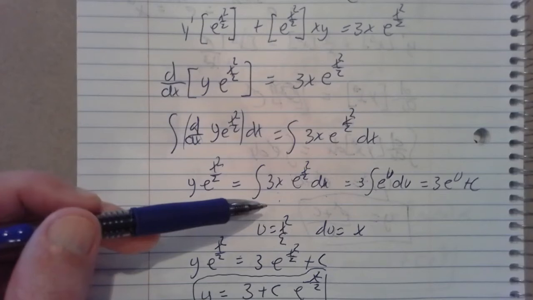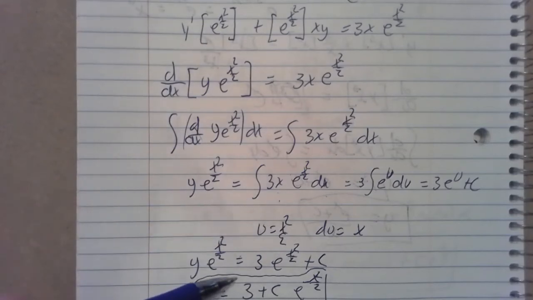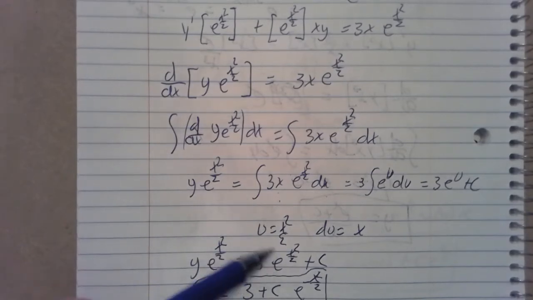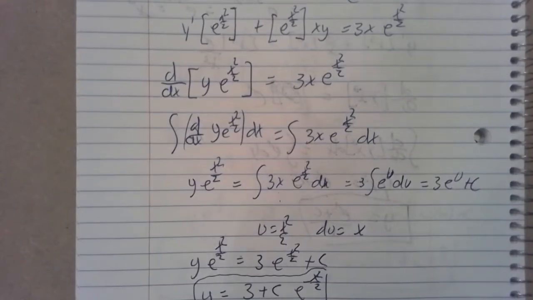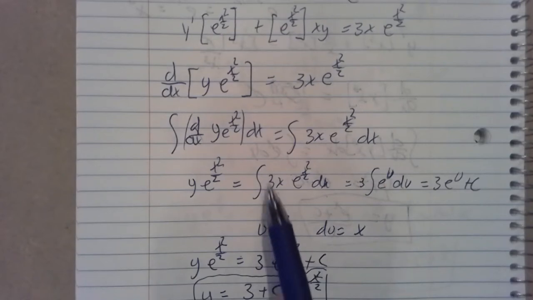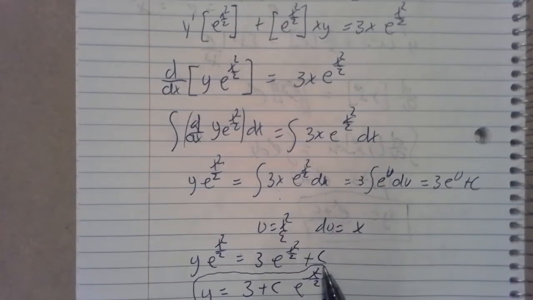When I do that u sub, I get antiderivative of e to the u is e to the u. That gets me here. Don't forget the plus c. The plus c pops up here, not in the very last step. When you do the antiderivative dx on the right side, you put in that plus c.